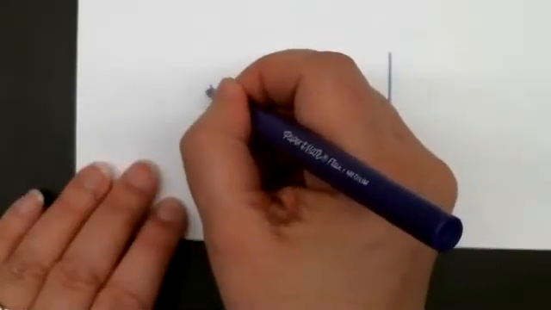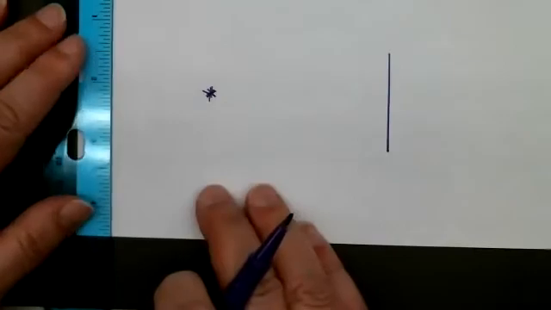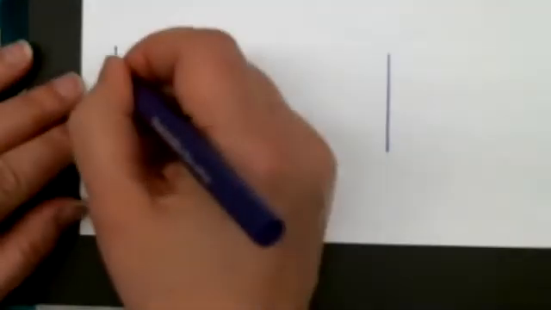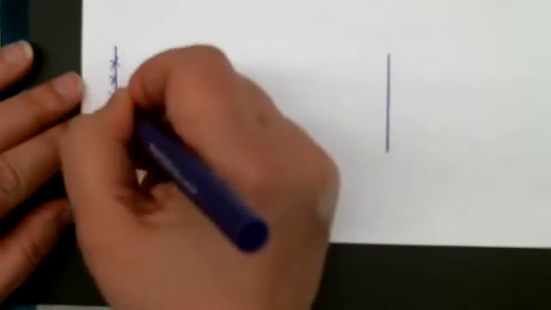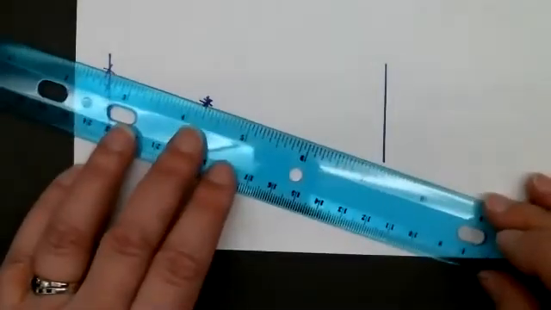This is the baseline, and a star that we're observing, and then a background of stars. All right, that's my initial diagram. And I'm going to draw my parallax shift.